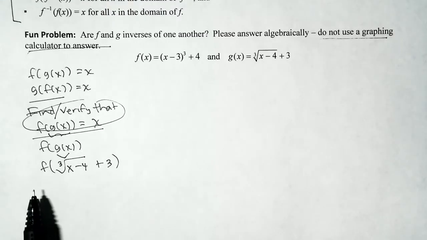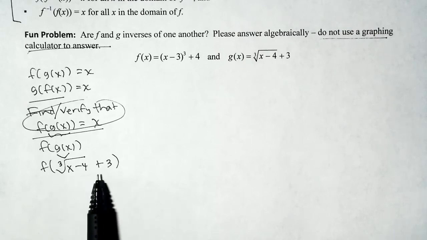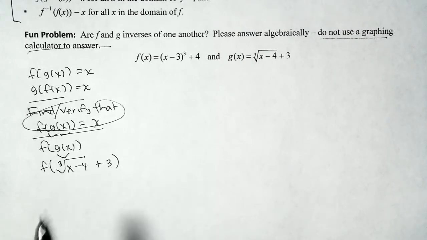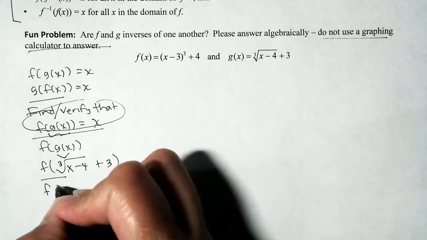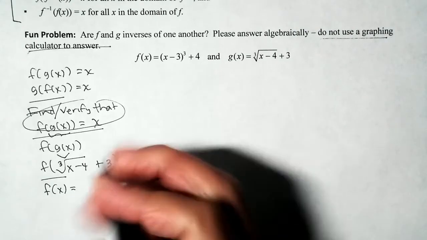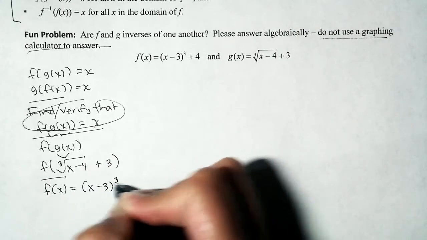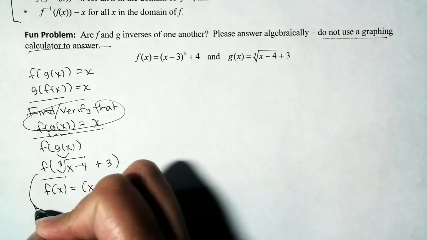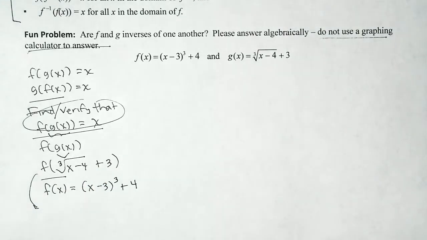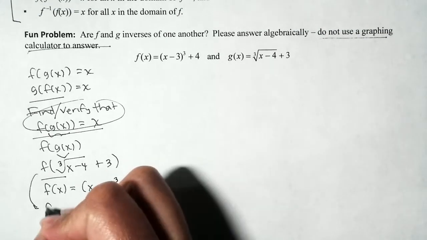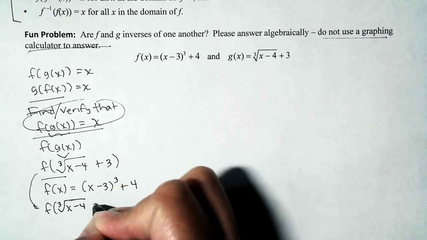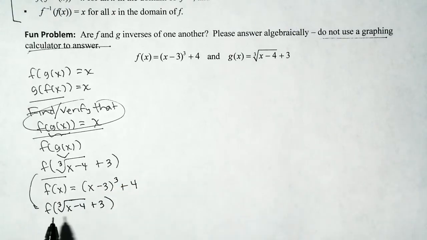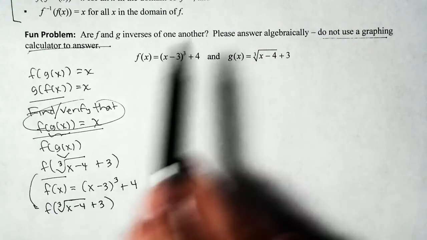So you can work your magic, substitute the cube root of x minus 4, plus 3 for the input, but this is a lot for me, so I need a pause. We're going to go ahead and write down the function f. So f of x equals, according to the problem, the cube of x minus 3, plus 4. And then with confidence, I'm going to write down what we're trying to find. So we want to find f of the cube root of x minus 4, plus 3. The reason why I always write down the function that I need is because this going up and down action doesn't really work for me.